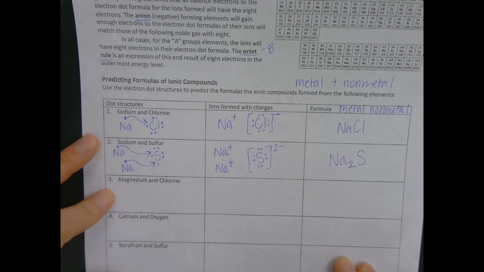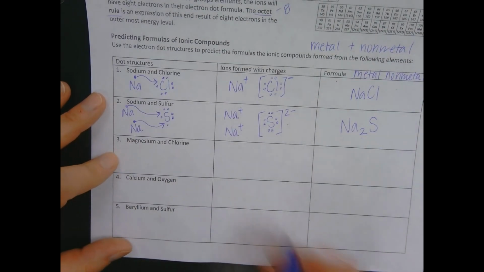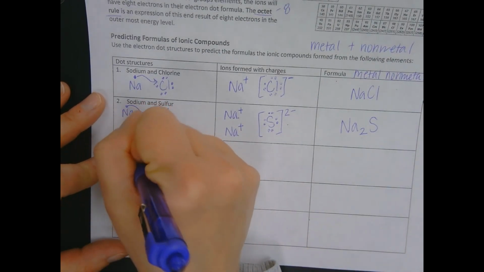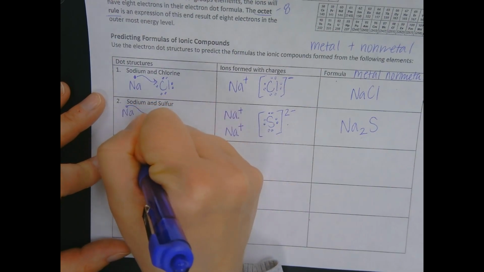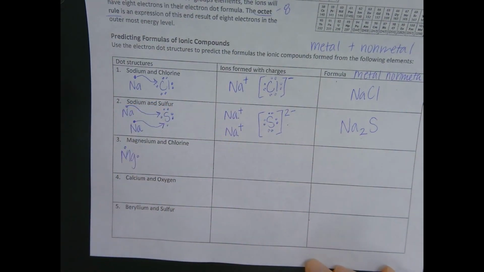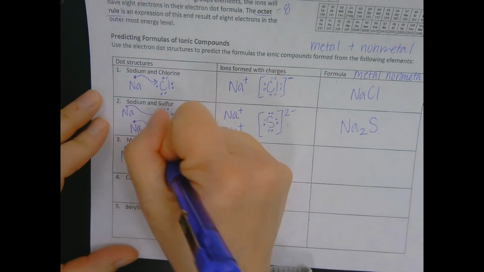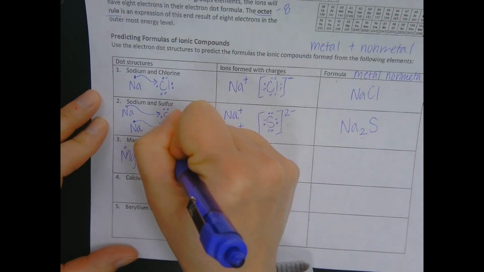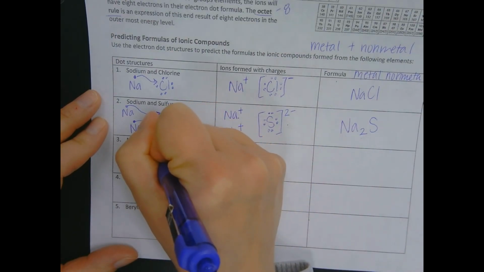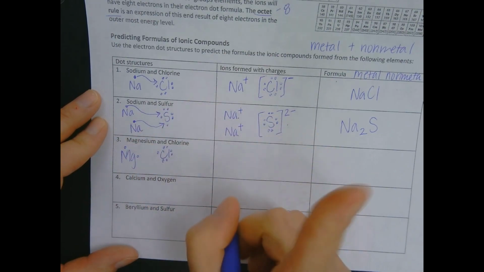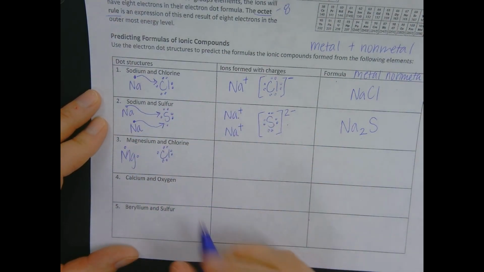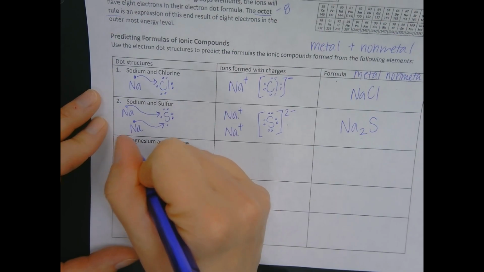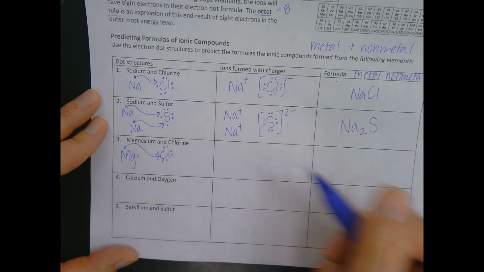Now let's look at magnesium and chlorine. All right, well, magnesium is in group 2A, so it has 2 valence electrons. So that means it's going to be looking to give away both of those electrons. Chlorine is in group 7A, so it has 7 valence electrons, which means it's looking to gain just 1 more to get to 8. So magnesium is going to give away one of its electrons to chlorine.